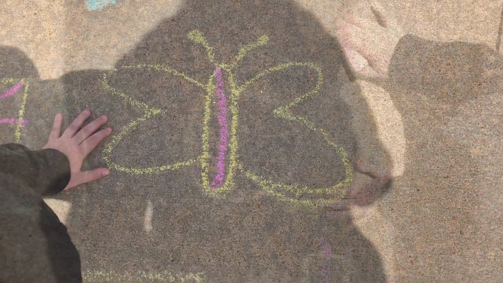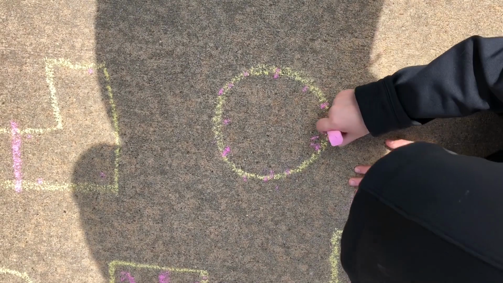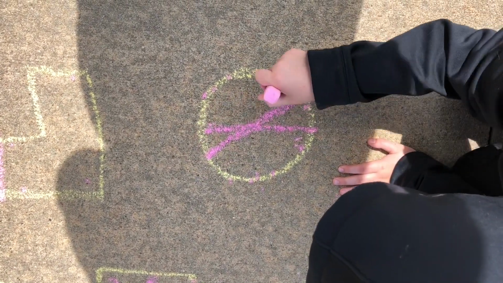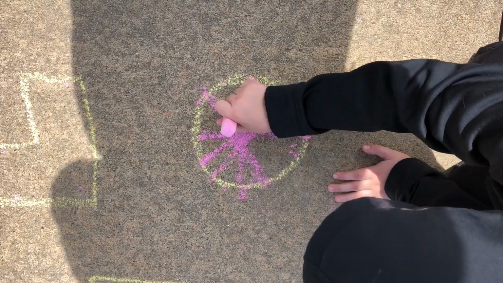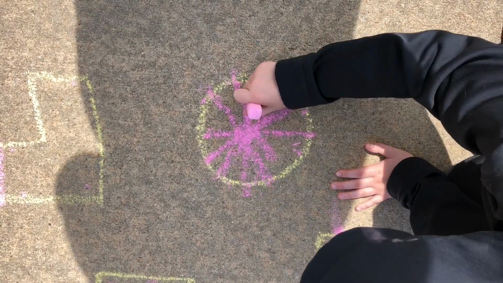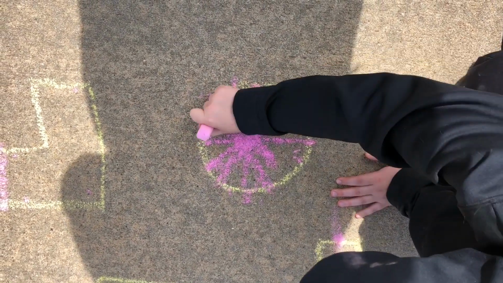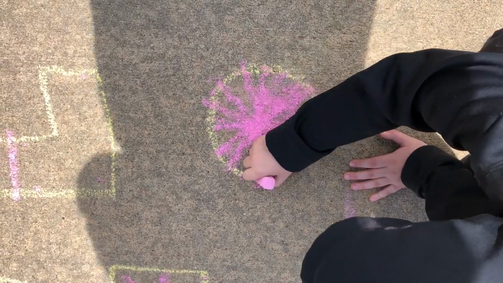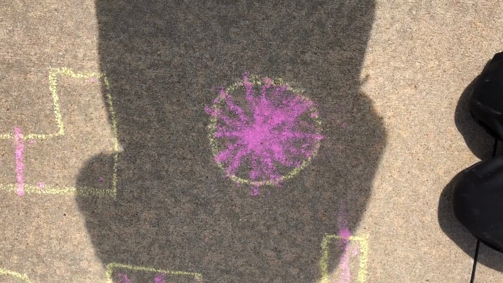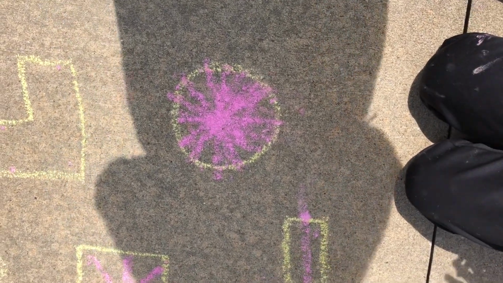It's not perfect. What about the circle? What do you call that, Jay, when there are lots and lots, an endless amount of lines of symmetry? I don't know. Infinite. There are infinite lines of symmetry in a circle.